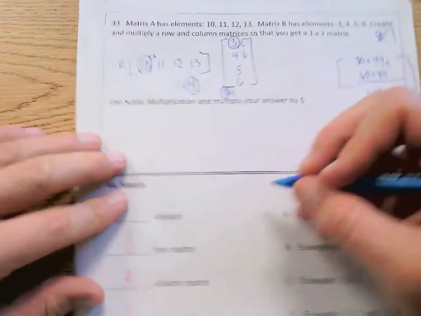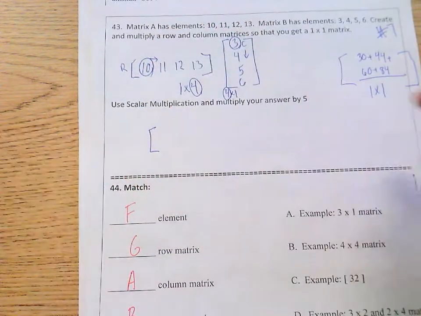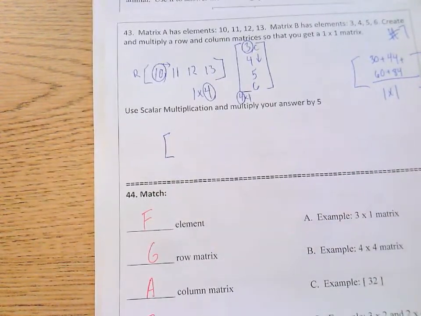I'm just going to write it down here because I'm going to go ahead and dive into the next question. So I believe this is 218.